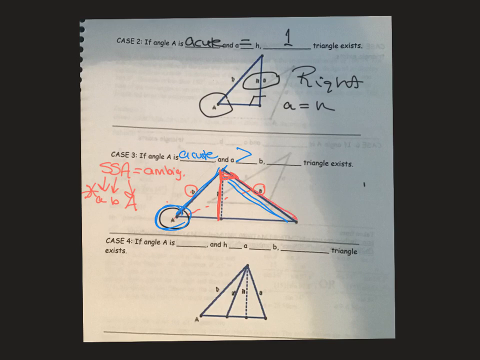If I tried to swing the A in this way, it would be too long. It'd be longer than this line. So I can only make one triangle. So if angle A is acute and A is bigger than B, then we only have one triangle.